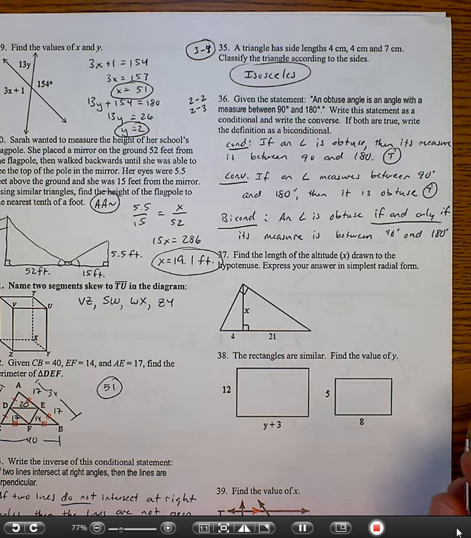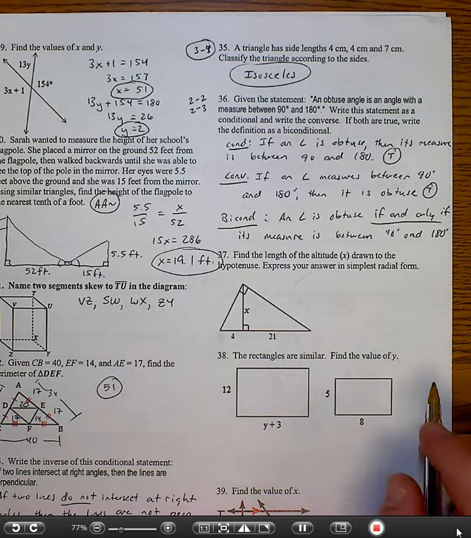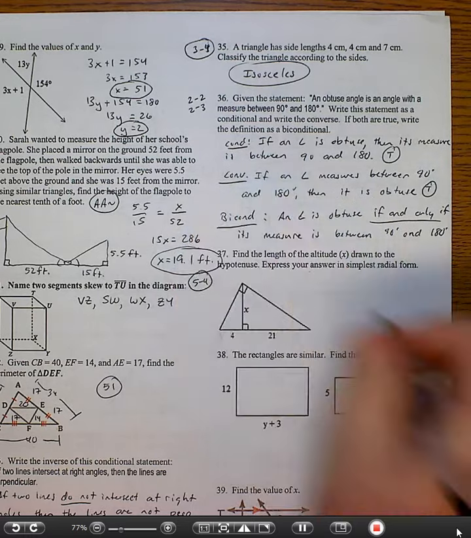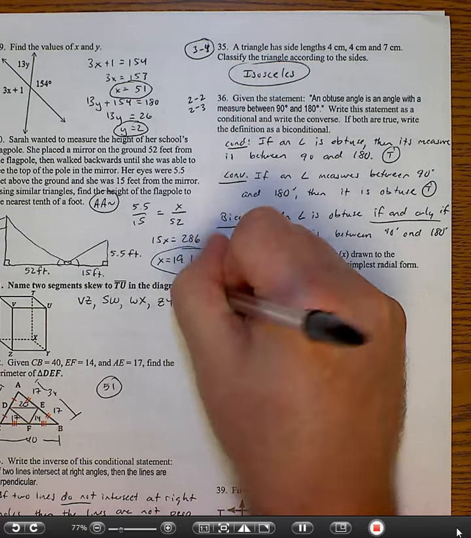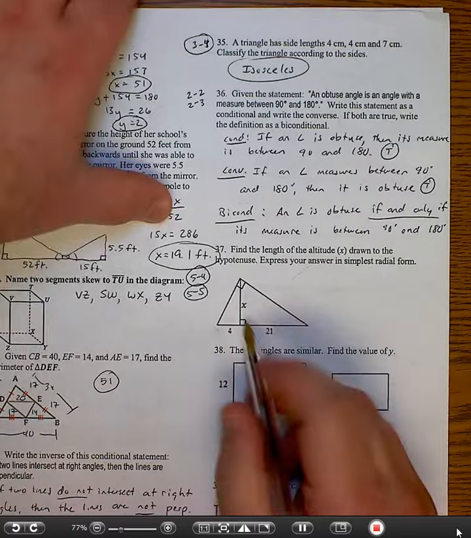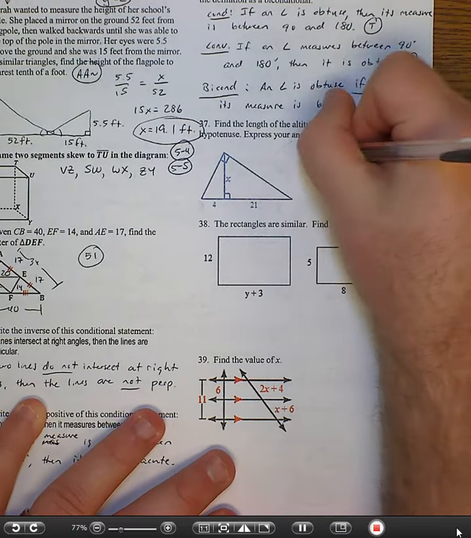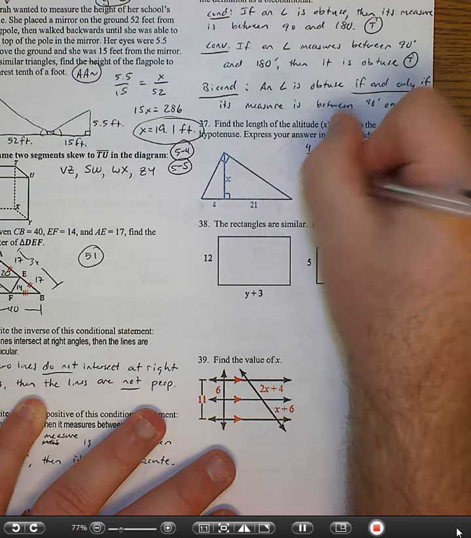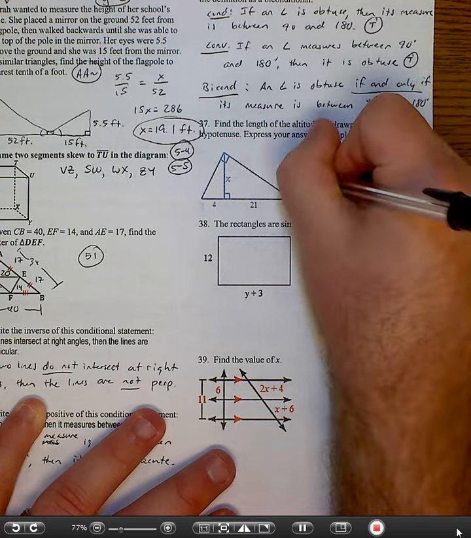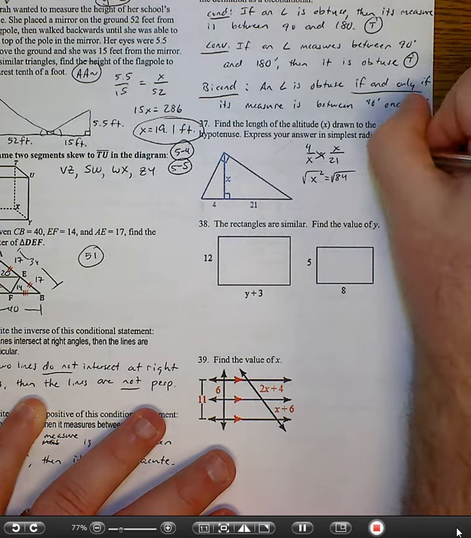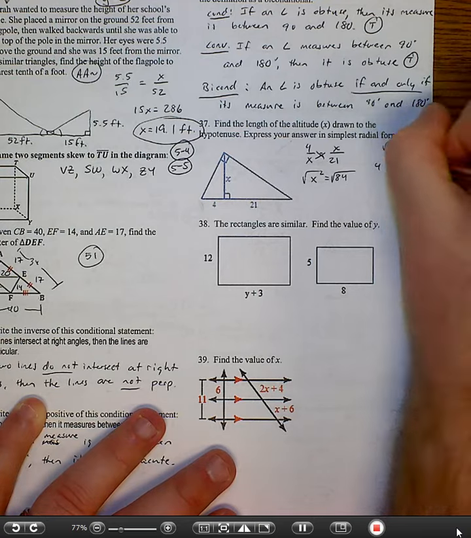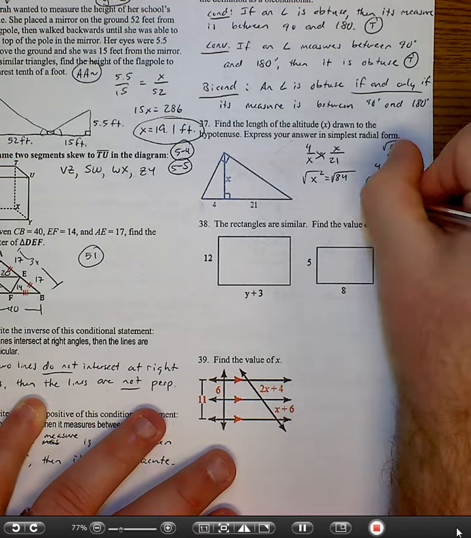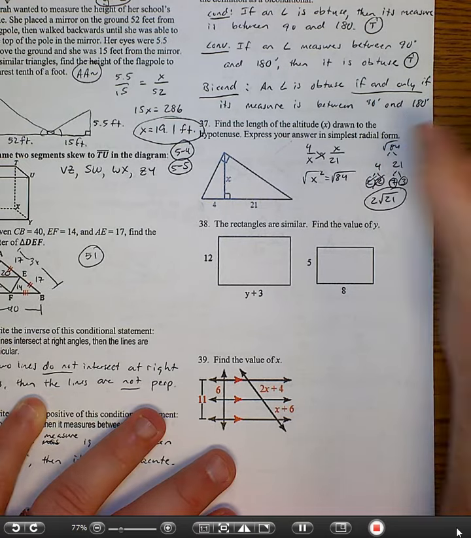37, find the length of the altitude drawn to the hypotenuse. Express your answer in simplest radical form. This is Unit 5, Lesson 4, the one everybody dreaded. It's also 5.5. That one was the shortcuts. I'm going to use the shortcut here, which says the altitude is the geometric mean of the two hypotenuse segments. So this one's set up actually pretty nicely. You get x squared equals 84. Now I'm going to break down 84 into 4 and 21, 7 and 3. So it's a pair of 2, so this is 2 radical 21 is what x is.